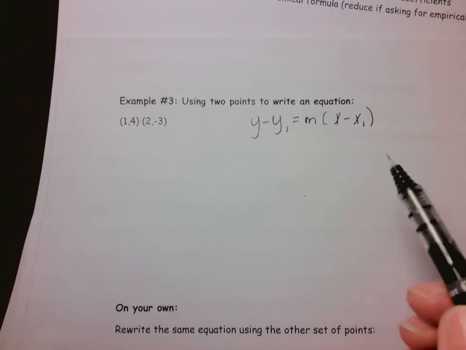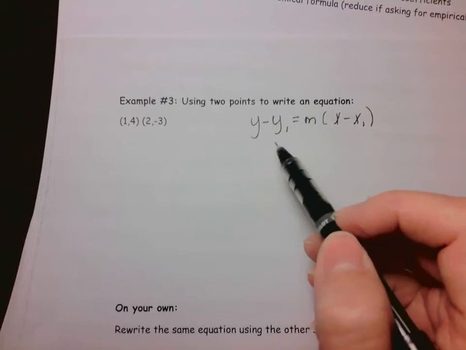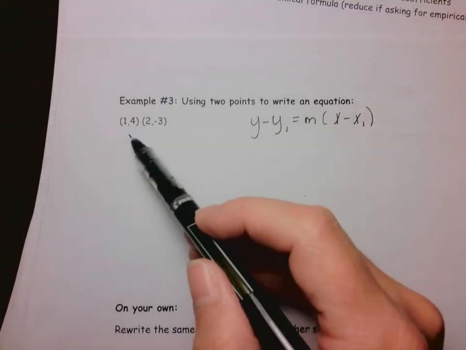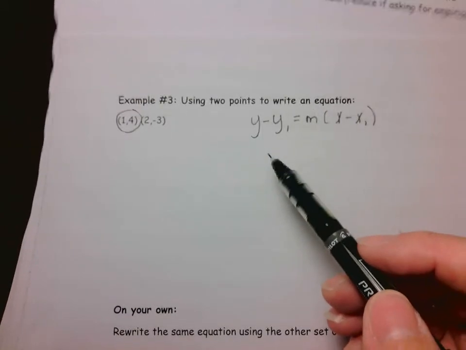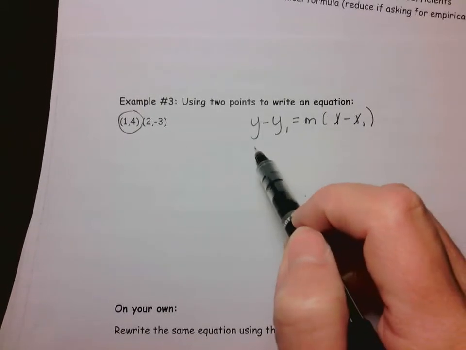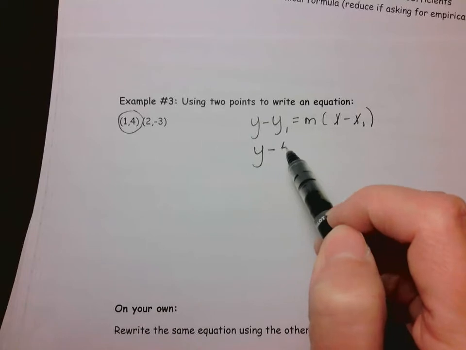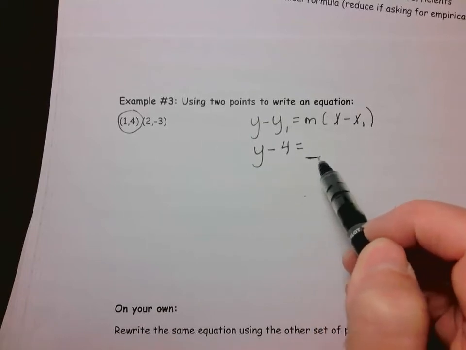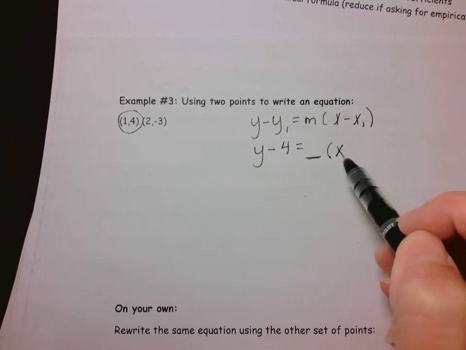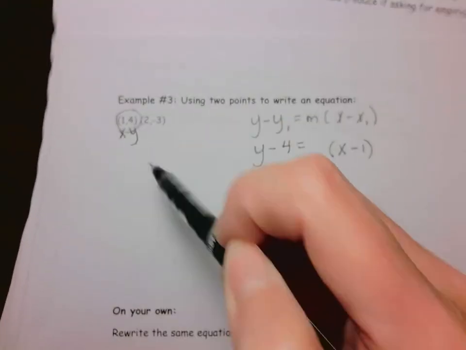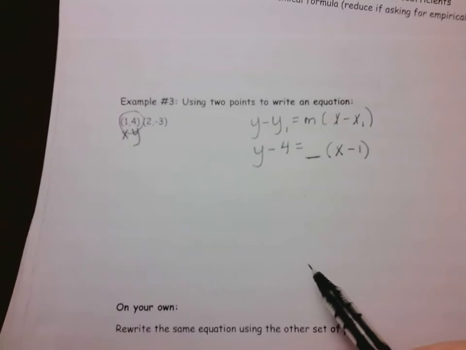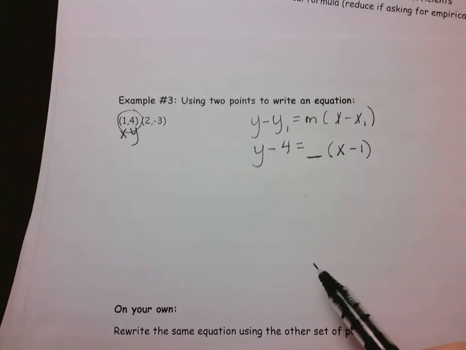All right, so what am I going to do? Well, I know a point. I can take either point, it doesn't matter, and plug it in. So there's really 2 answers to this question. So I can say y minus 4 equals my slope, which I don't know what that is yet, and then x minus 1. Make sure you label it xy so you remember what's what. Okay, so that's one possible answer.